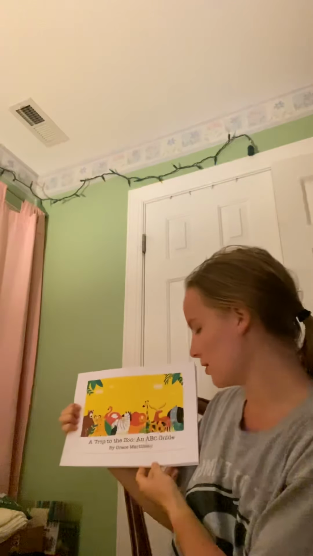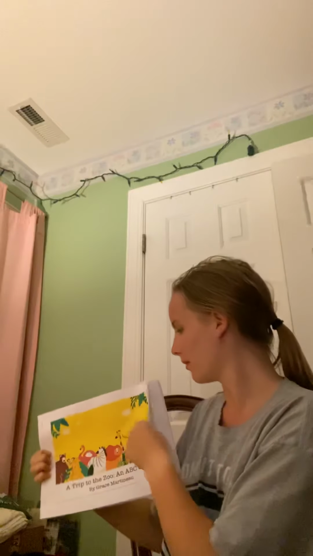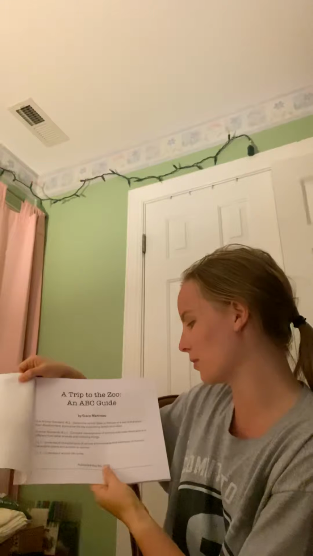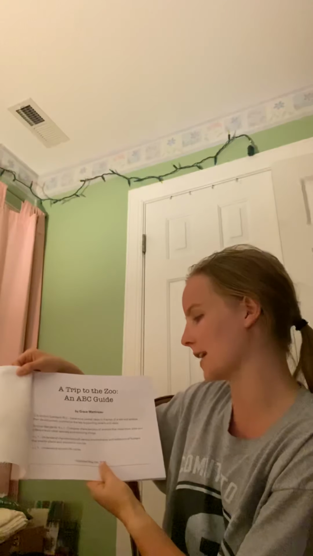A Trip to the Zoo, an ABC Guide by Grace Martineau. So this book addresses the ELA anchor standard RI.2, determine central ideas or themes of a text and analyze their development, summarize the key supporting details and ideas.